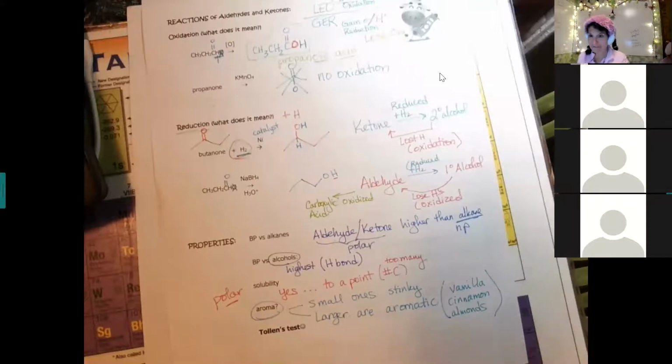So vanilla, cinnamon, almonds. Anyway, not all the really good smelling stuff is aldehydes and ketones. There's going to be another family that's even better smelling.